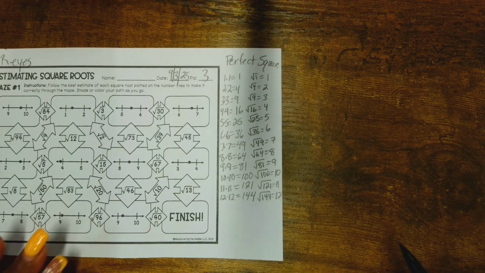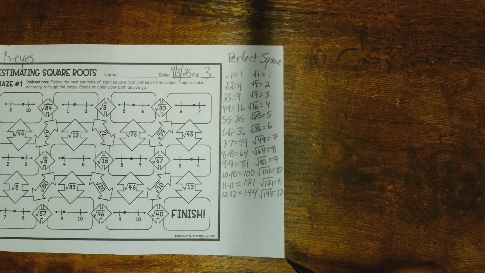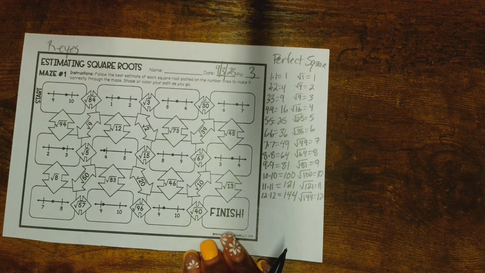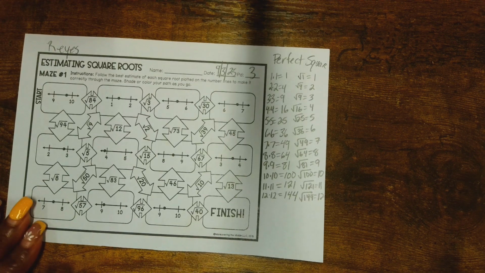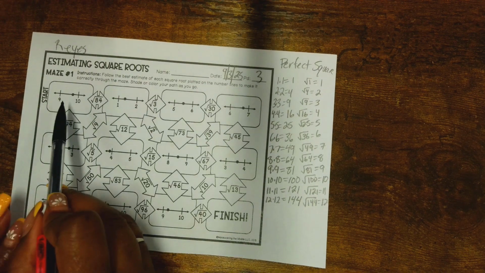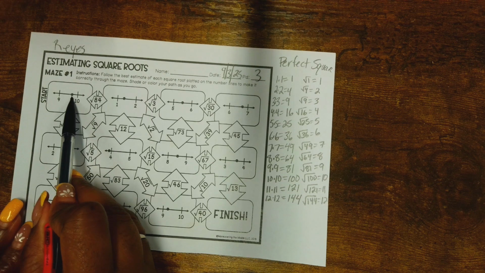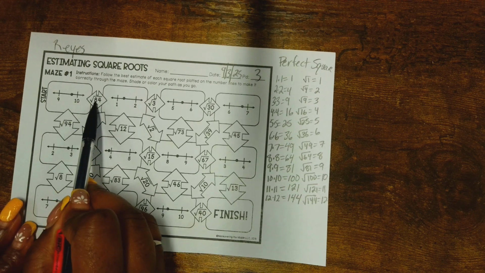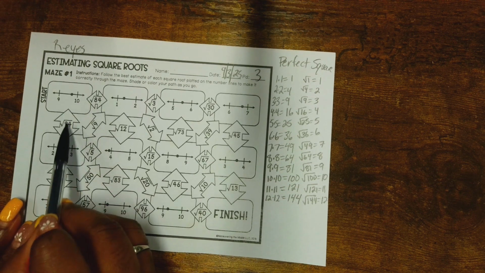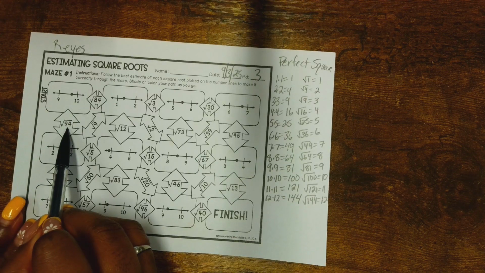Okay, so we're going to use these perfect squares to figure out what two whole numbers these are in between. So let's start here. Okay, is this most likely to be the square root of 84, or is it most likely to be the square root of 94?